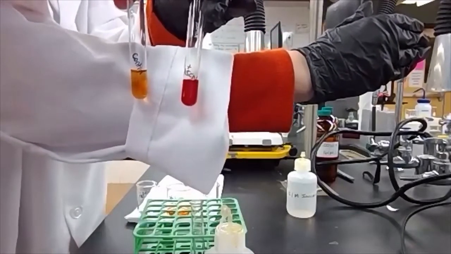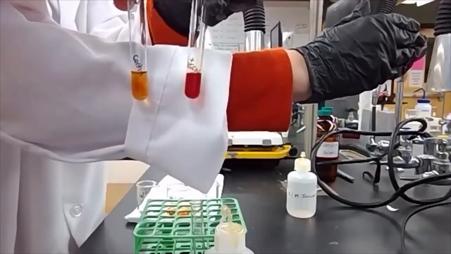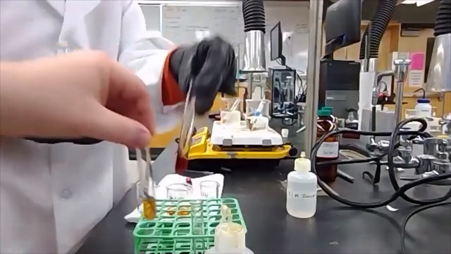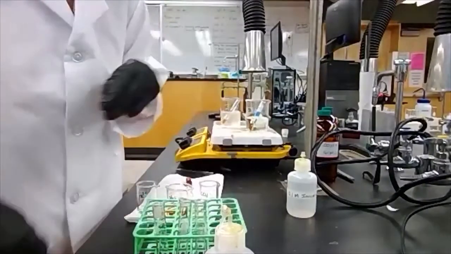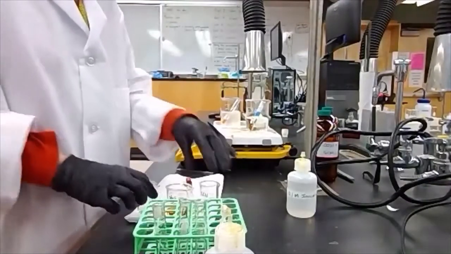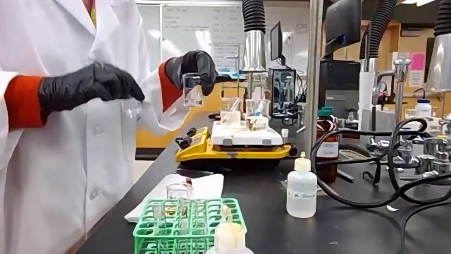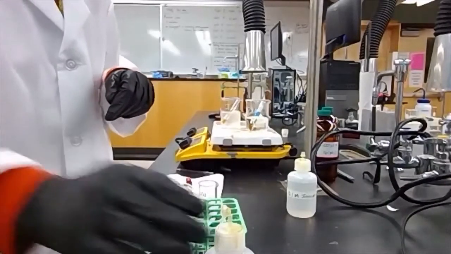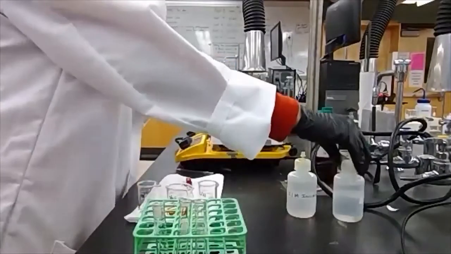So we can use this color shift to tell us whether we have gone to the left or the right. And in our equilibrium, again, the product that our two ions make is the intense red color.